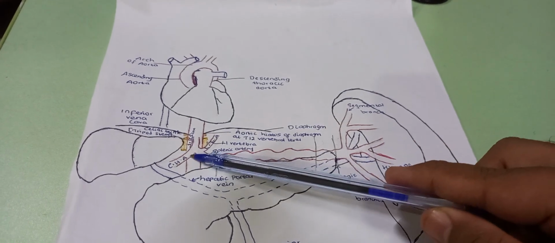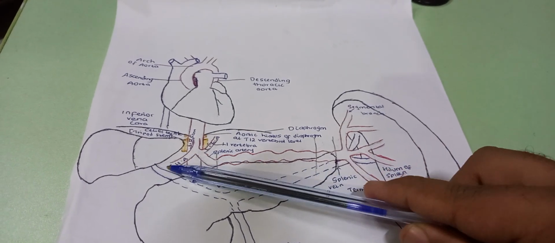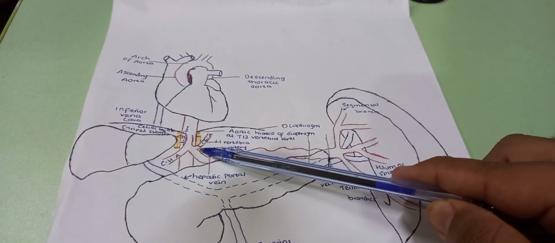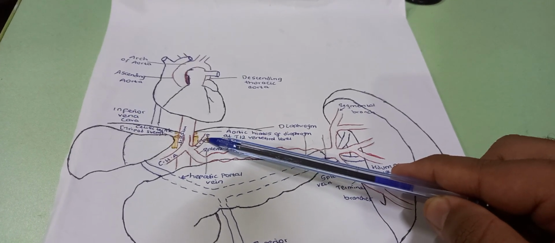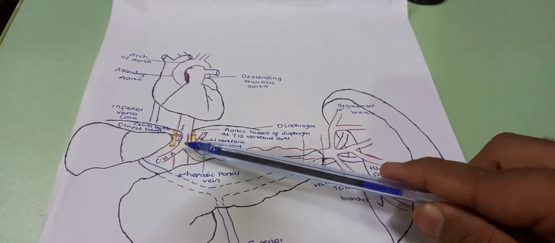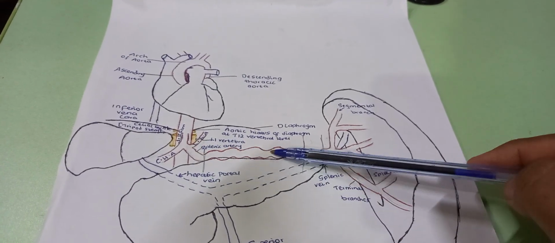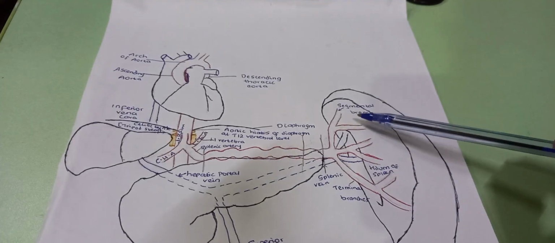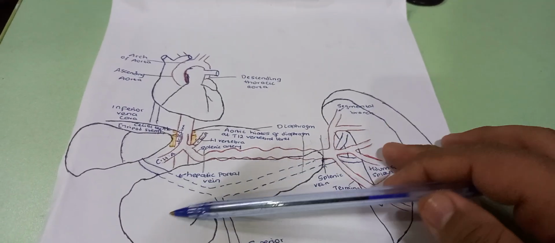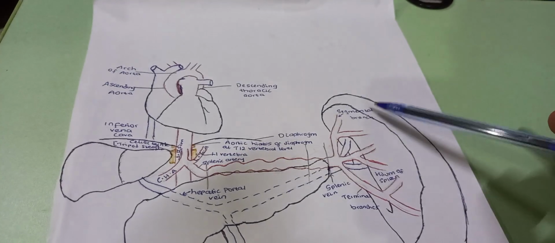The three branches are the common hepatic artery, which runs towards the right. Then there is the left gastric artery, which runs upwards towards the cardia of the stomach, and it is the smallest of the three branches. And then we have the splenic artery, which runs towards the spleen, and it is the largest of the three branches. It is the one that supplies the spleen.